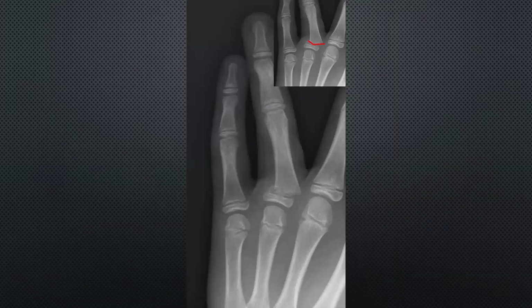And what is this? Which finger first? It's the middle finger. Ring finger. And this is distal, middle, proximal phalanx. Yes, proximal phalanx. So which type of fracture is this?